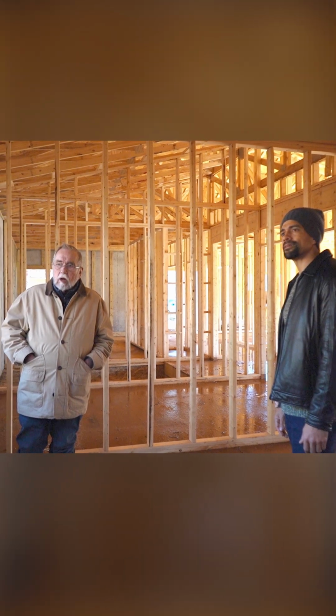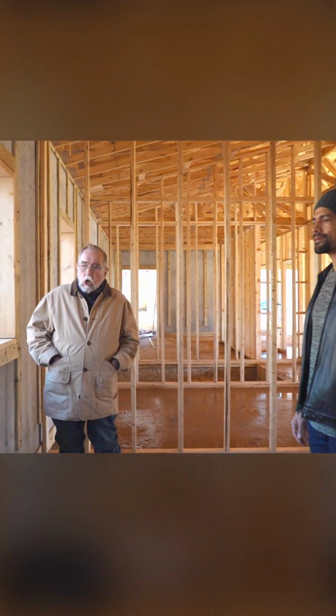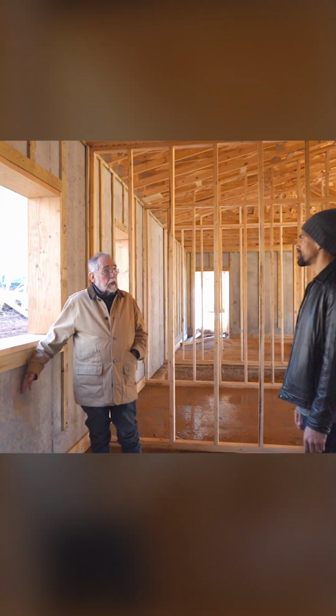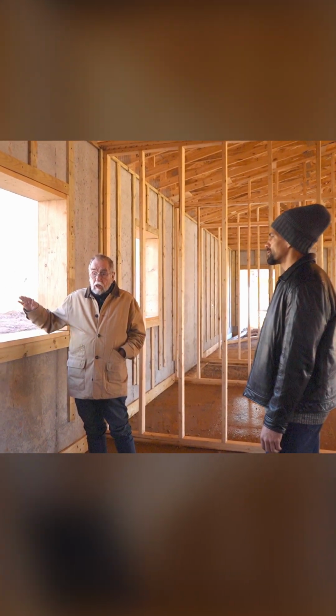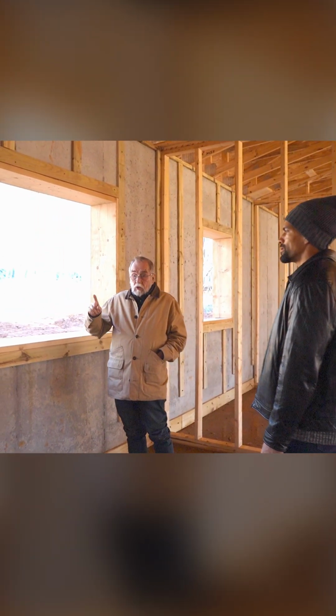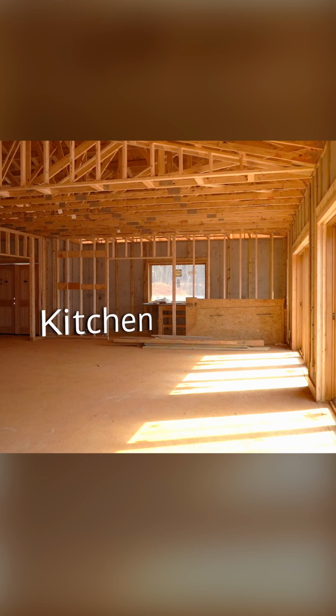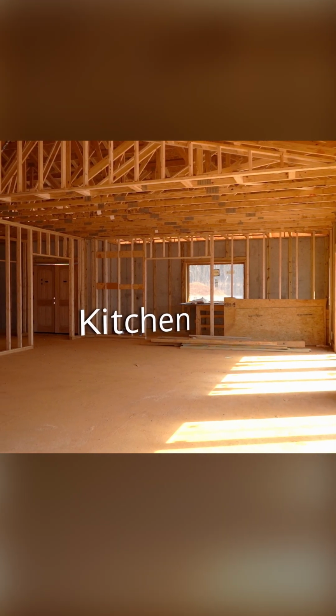Now, if you build out a wood frame, there's no capacitance to hold heat. So if the temperature outside gets cold, as soon as the heat is turned off, the building is going to get cold very, very quickly.